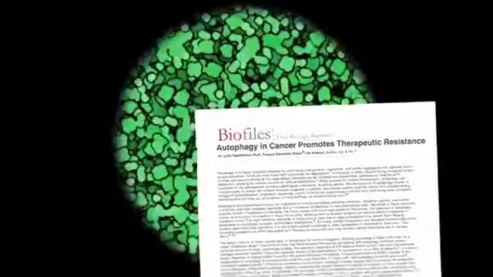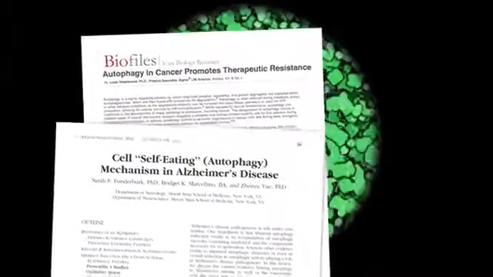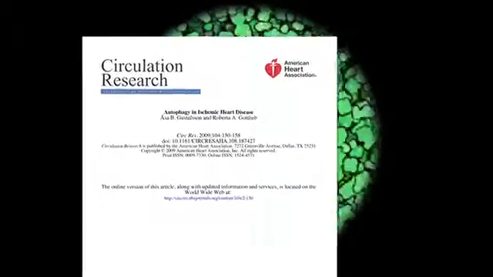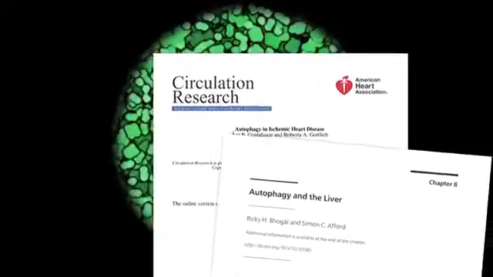Almost every month, there's a new connection being discovered between autophagy and some aspect of human health and disease. Cancer, some types of neurodegeneration, diabetes, heart disease, liver disease, various muscle diseases, you name it. That means we have to really understand it if we want to be able to manipulate it for therapeutic purposes.